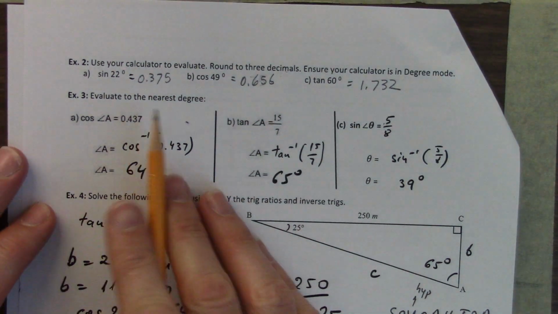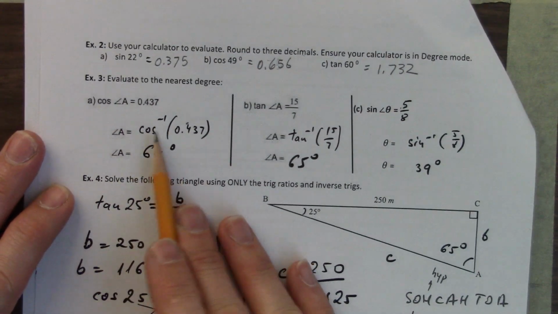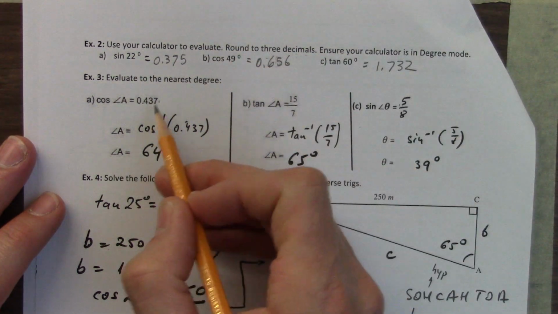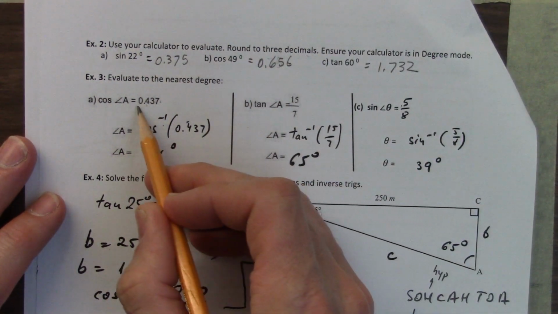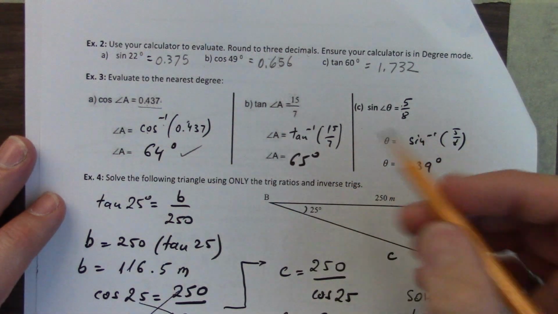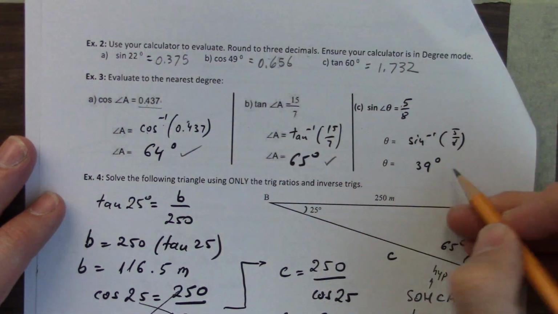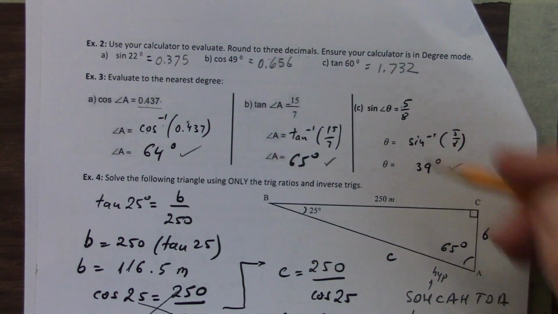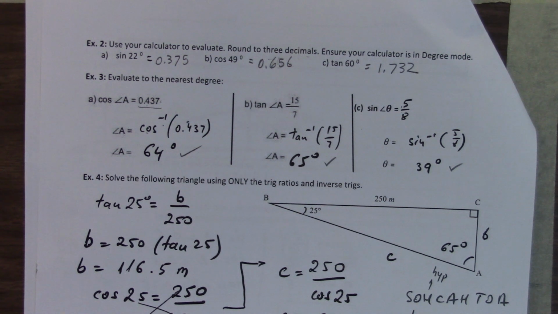All right, next one. Now we're using the cos -1 here. So guys, practice this. Practice makes perfect here. You're going to put in cos -1 and then 0.437. Make sure you get 63.65, and 39. Practice that. If you can't get these answers, you're not even going to have a chance on the word problems. Because even if you know exactly what to do, if you don't know how to use your calculator, it's going to be a problem.